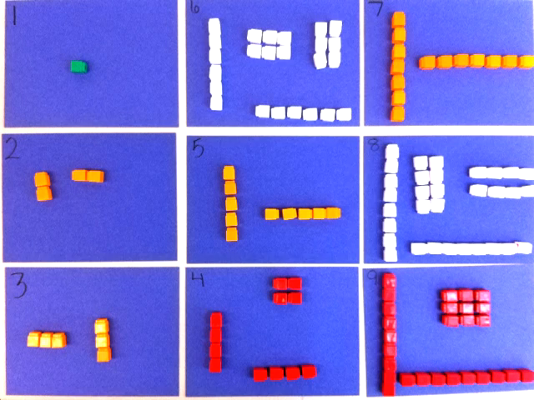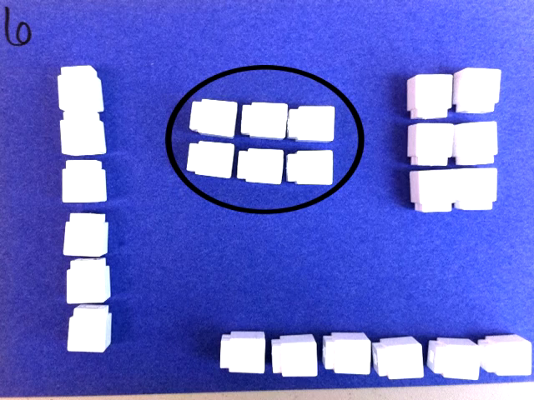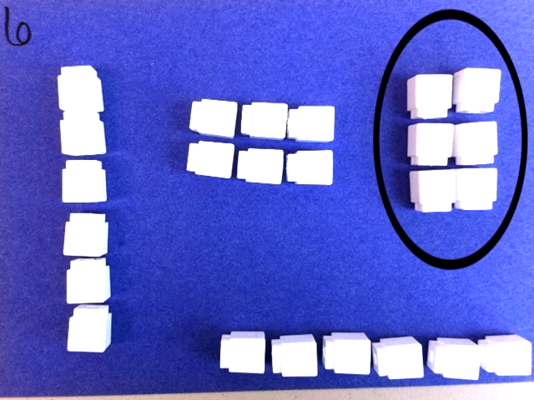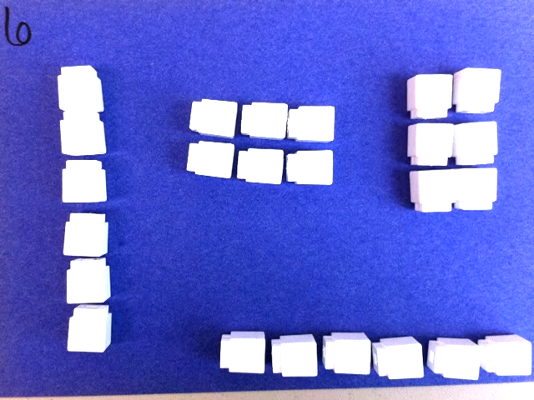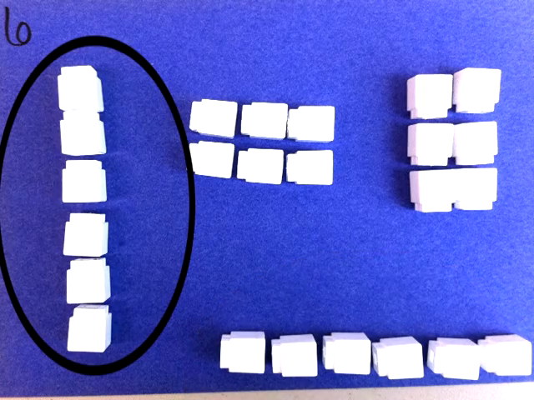Now, what an array is, it is a rectangle that represents a number. The horizontal portion of the rectangle are our rows. The vertical ones are the columns. For instance, the number 6. We can build an array by thinking of the multiplication facts. 2 times 3 equals 6. So we have 2 rows of 3, or we can flip it around and say 3 rows of 2. We can also have 1 row of 6 or 6 rows of 1.